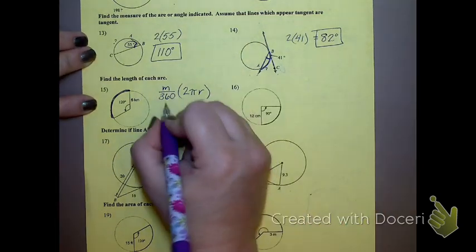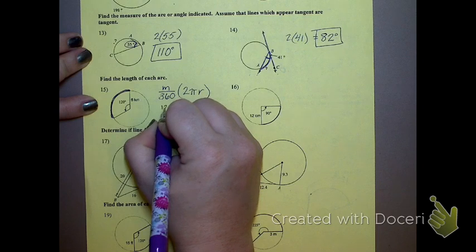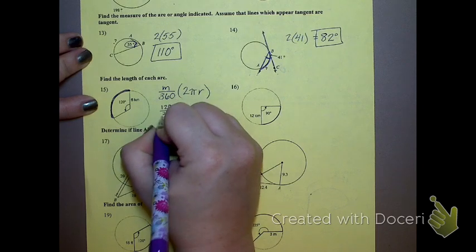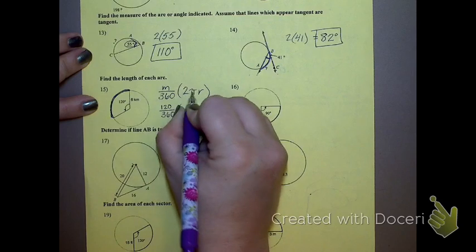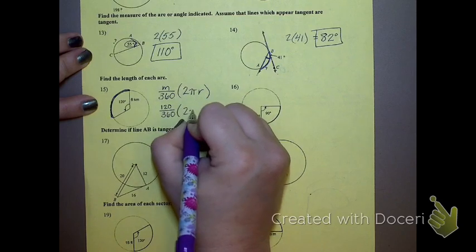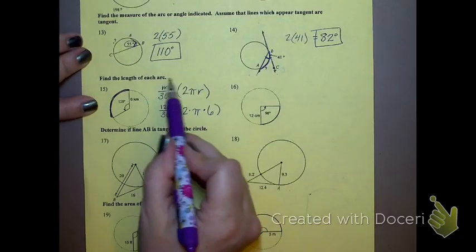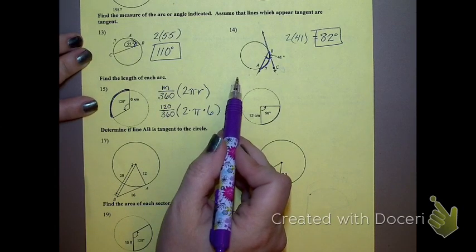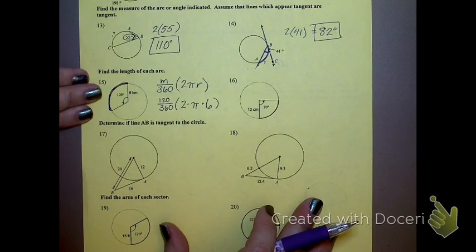So what's the measure of the arc we're looking at? 120 over 360. And we're going to multiply that by 2 pi r, 2 times pi times 6. Now, they don't tell me whether to use my calculator's version of pi or anything like that, so I don't know whether it's to be a decimal. So I'm going to go ahead and leave it in terms of pi just to get us some practice on that. I know it's your favorite.